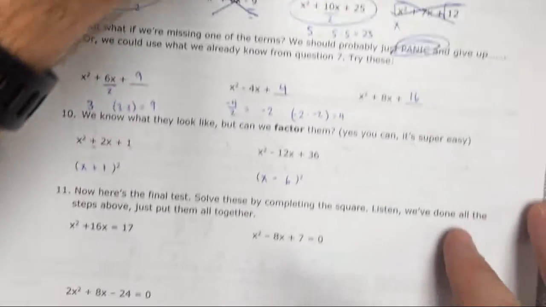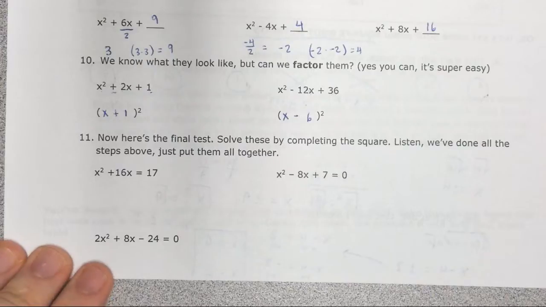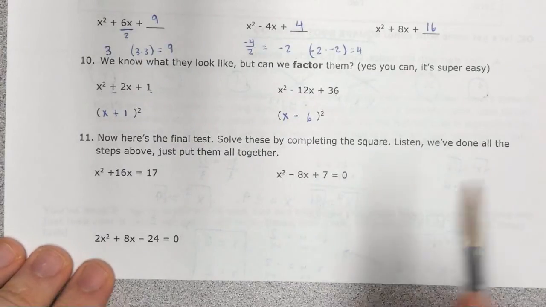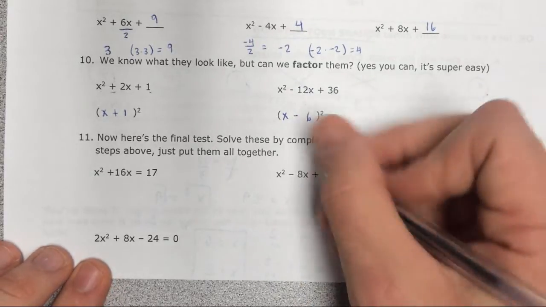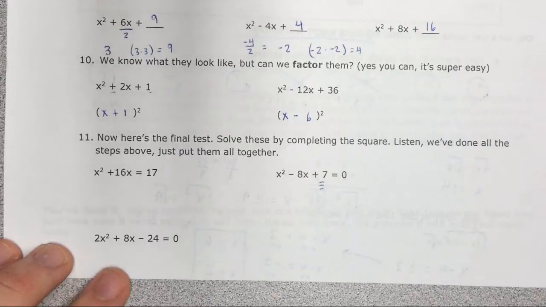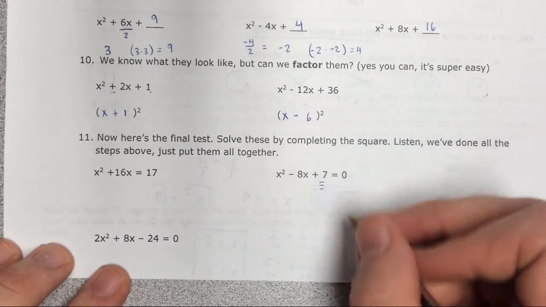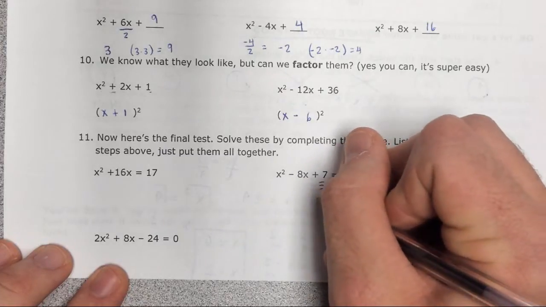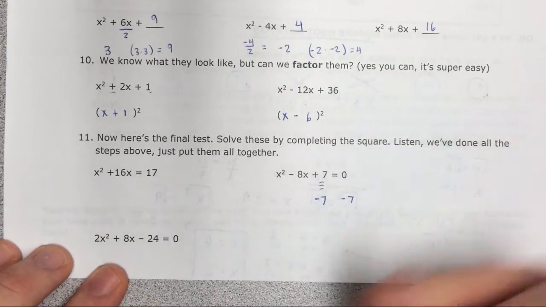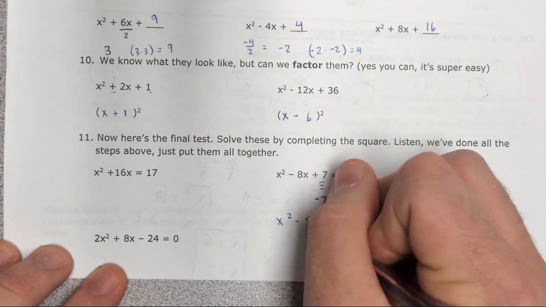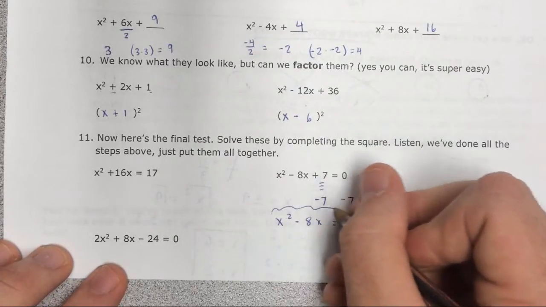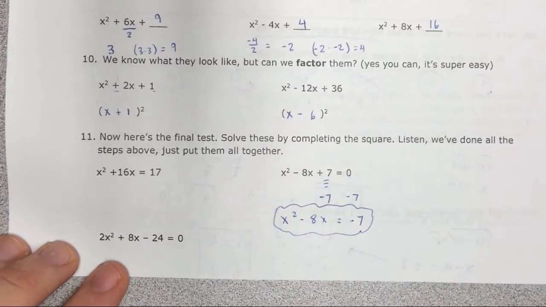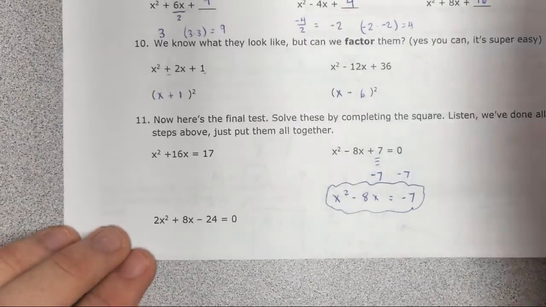Alright. These other two, I'm going to help you with them, but you're going to solve them on your own. For this first one, remember, step 1: I want all my x's on one side and my numbers on the other side. Well, I see I have this number hanging out over here. I want to get him to the other side. So if I want to get rid of this 7, I subtract 7 from both sides. I have x squared minus 8x is equal to negative 7. Then you can go through and repeat the same steps and solve that one. That's for you to do.